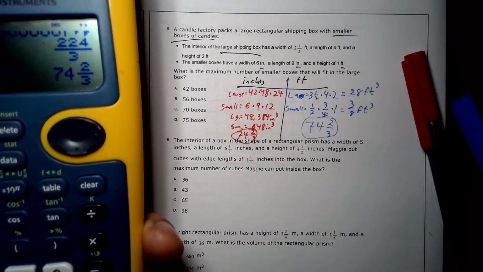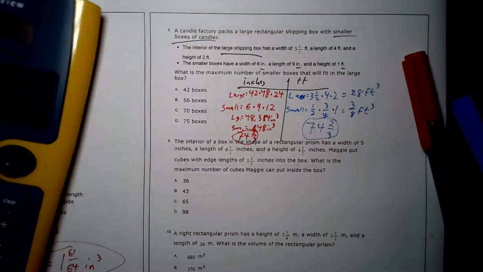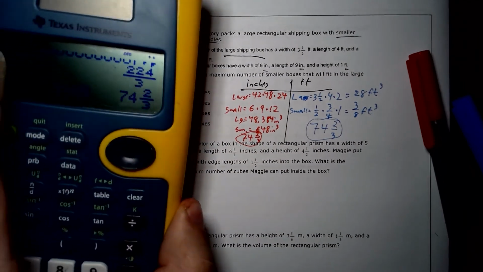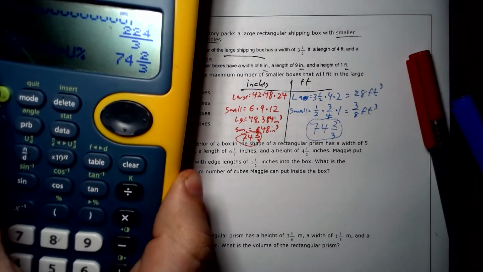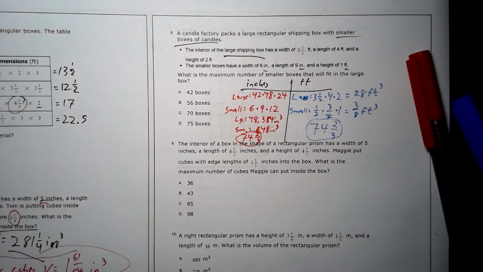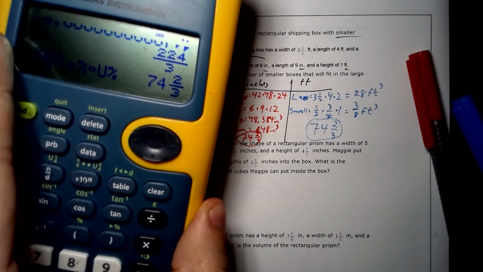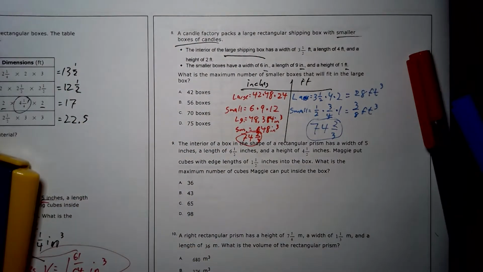Now, I don't like the way they did this question, because based on this, we would say that the correct answer should be 74. They did not give us 74 as an option. 75 is not going to be an option either, though.